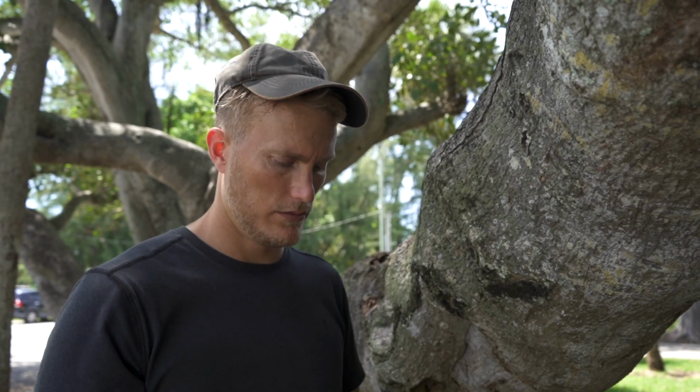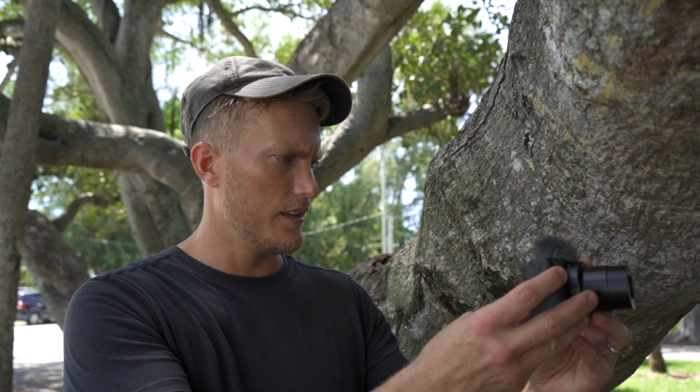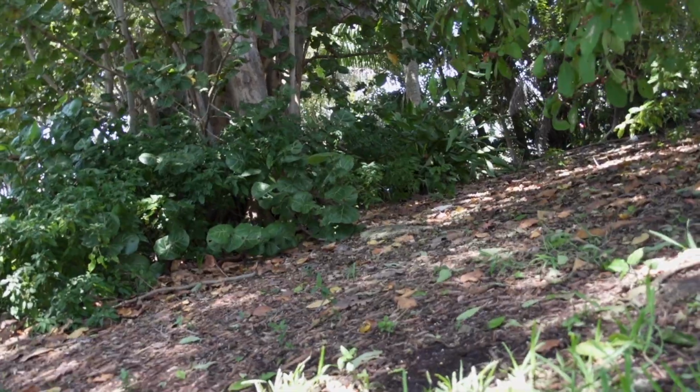So what I wanna do is manually expose my camera so that it's at the same settings as it was on the last scene so that they can mix together. So I go ahead and focus and expose for plus 0.3. Set my manual focus, flip it upside down, hit record. All right, let's go get the next shot.